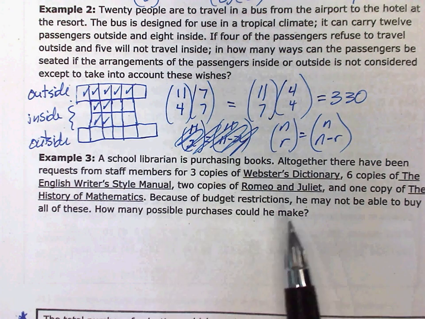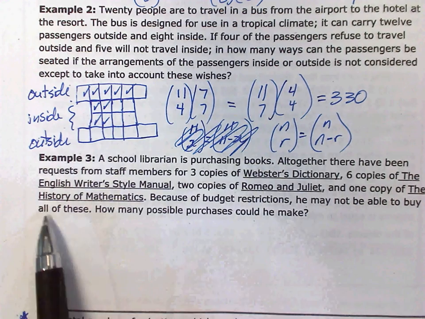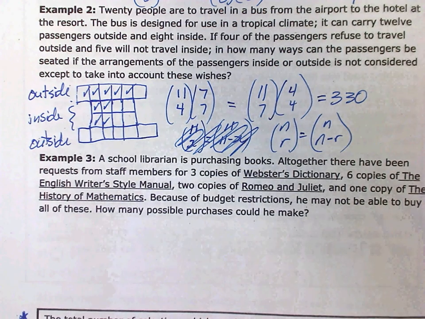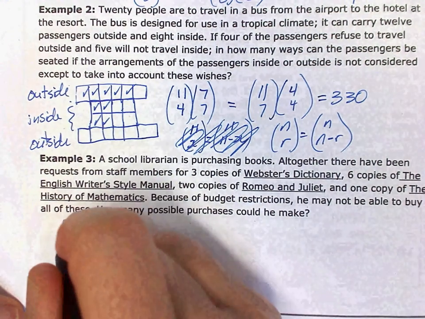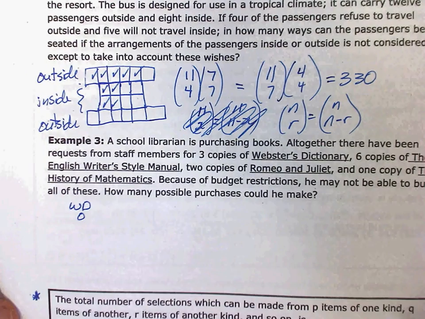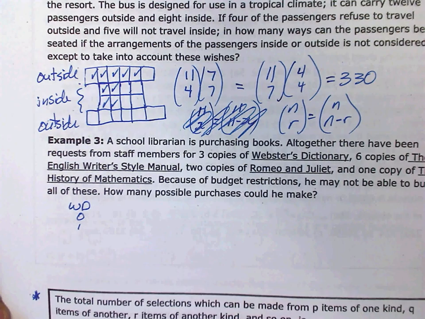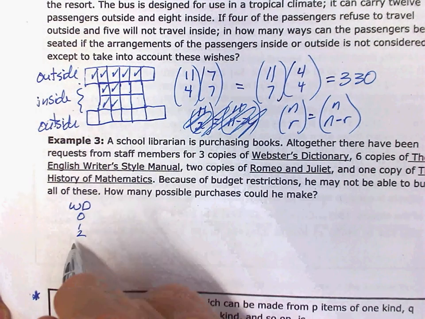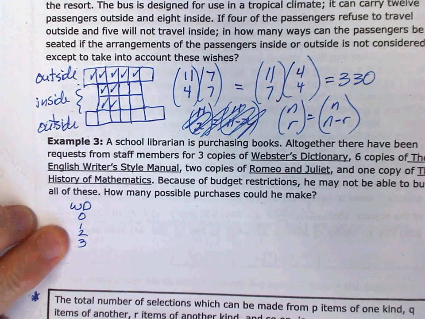Because of budget restrictions, he may not be able to buy all of these. How many possible purchases could he make? Well, let's take a look. Webster's Dictionary, he could either buy 0 Webster's Dictionary or 1 or 2 of them or 3 of them, right? He has 4 choices.